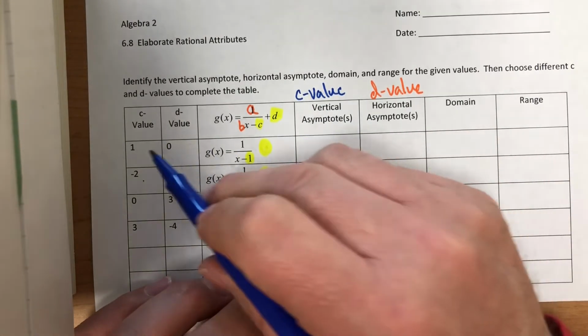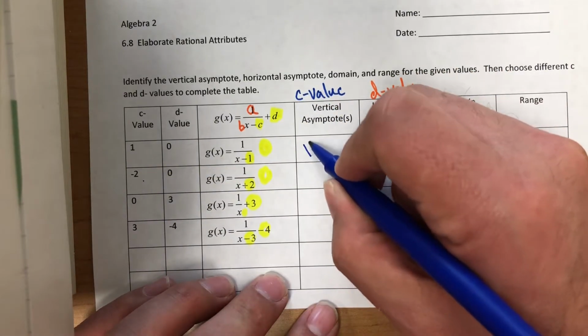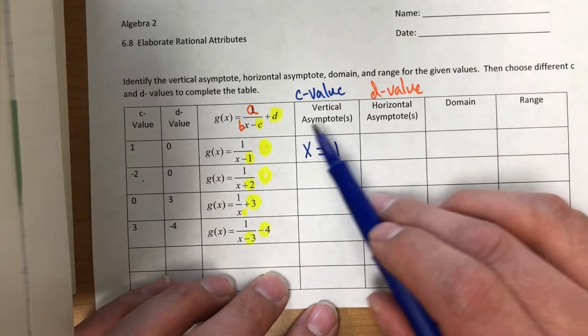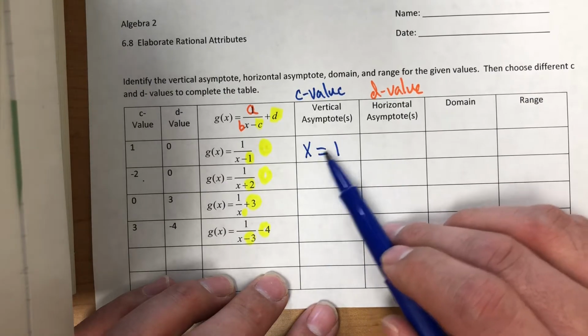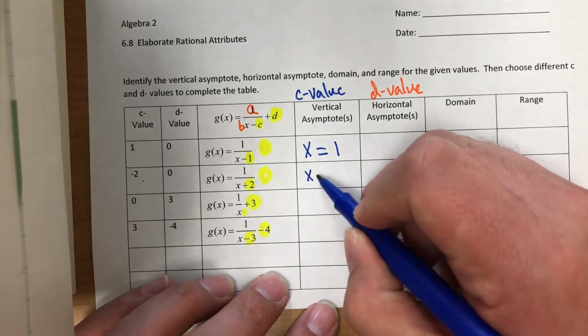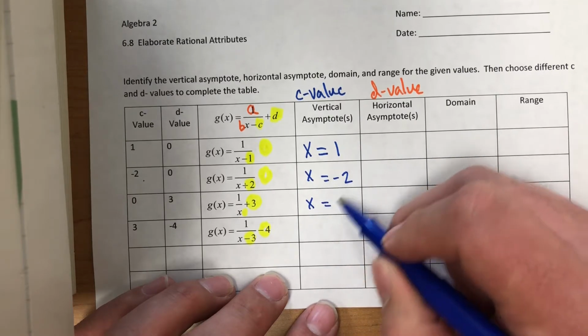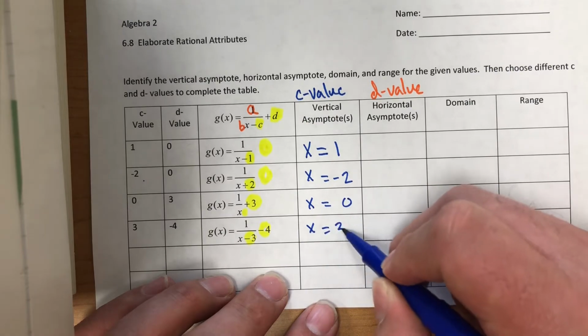So the vertical asymptotes are going to be all of these, but we have to attach X equals. This will form a line, which the vertical asymptote is. It's a line. Okay, so it's got to be X equals. So all vertical asymptotes will be X equals. So that equals X equals -2. This one is X equals 0. And the last one is X equals 3.